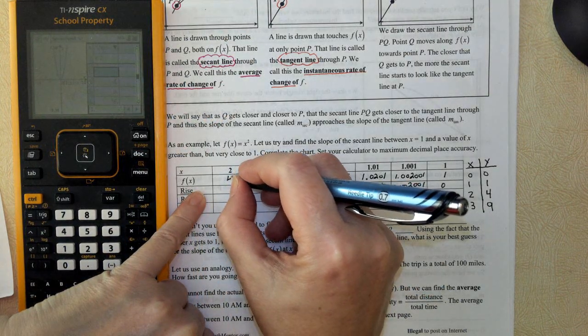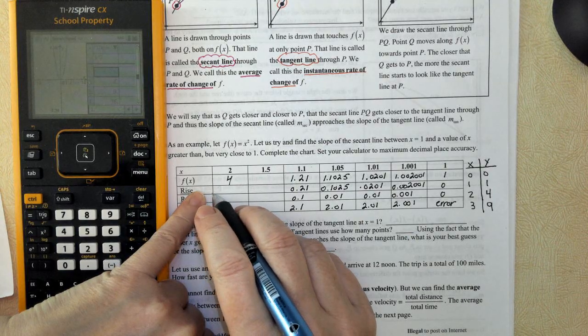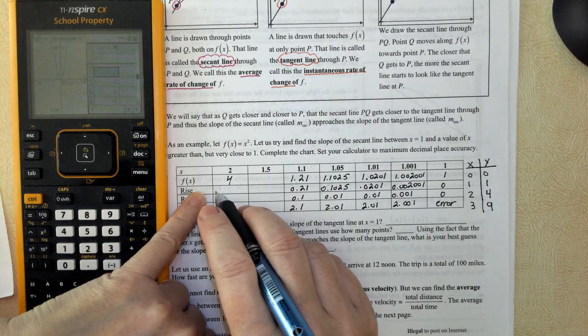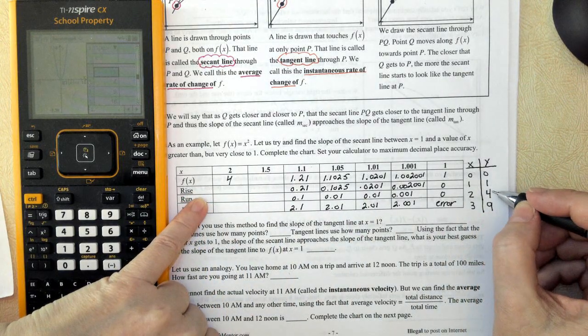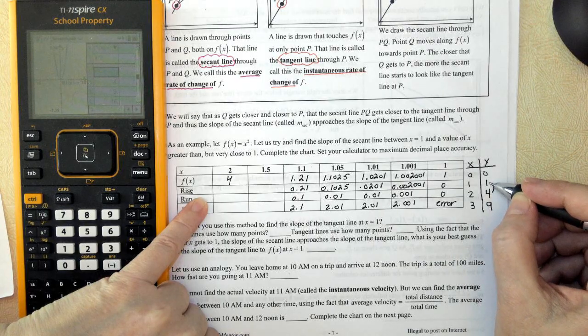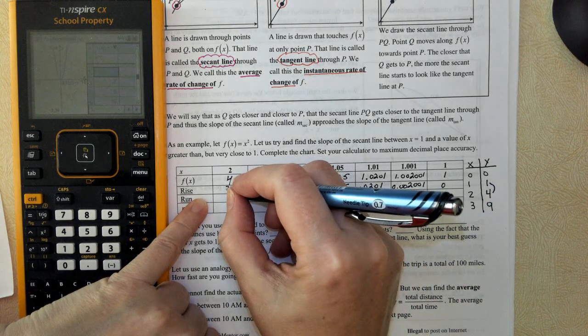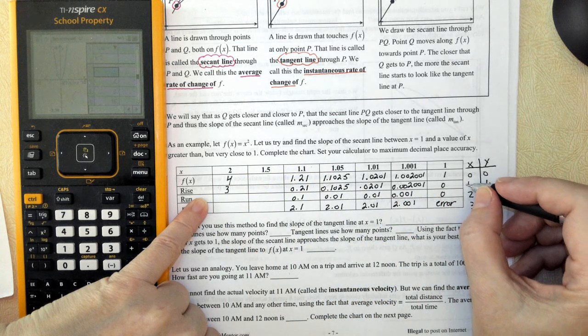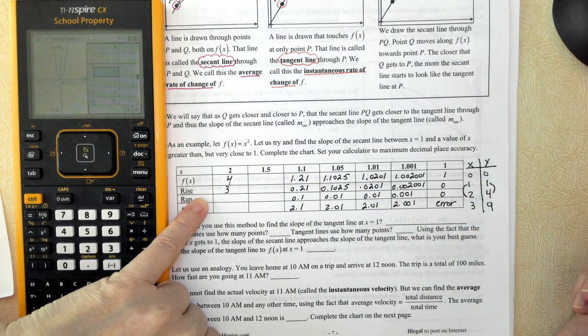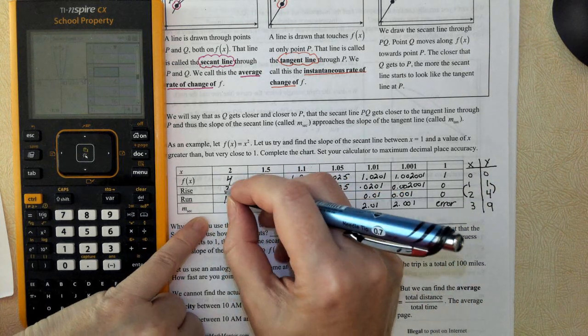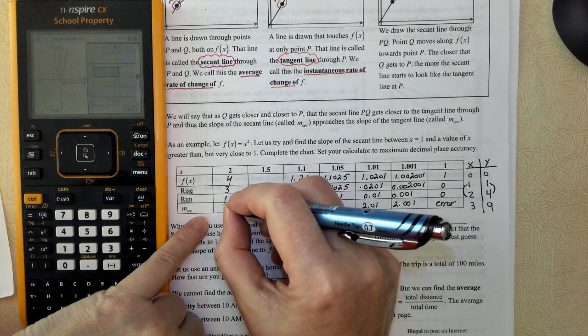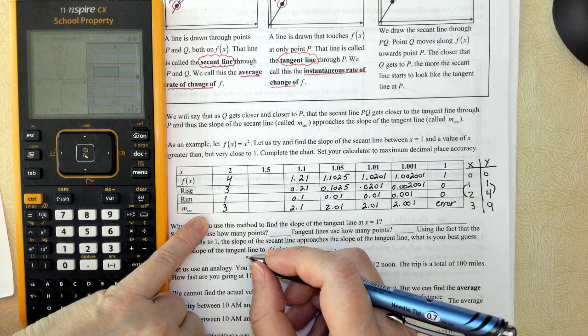Well, I got 4. So the rise from the point before it. So how far did I go up? Well, I went up 3. And how far did I move over? I moved over 1. So rise over run means my slope is 3.